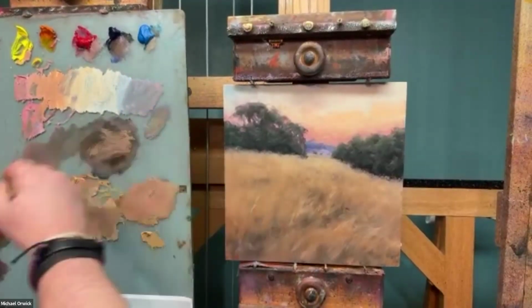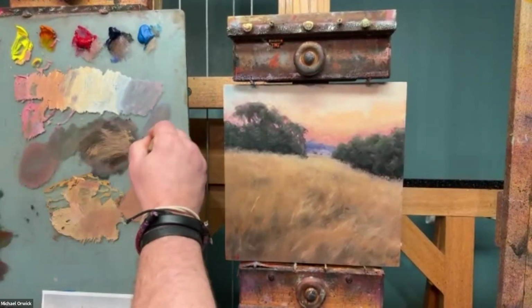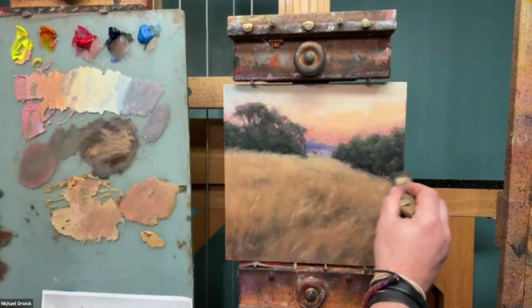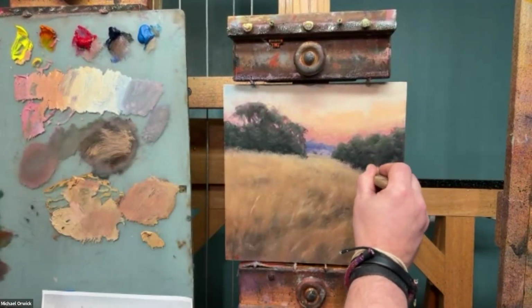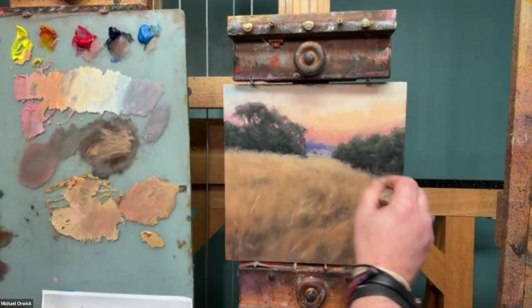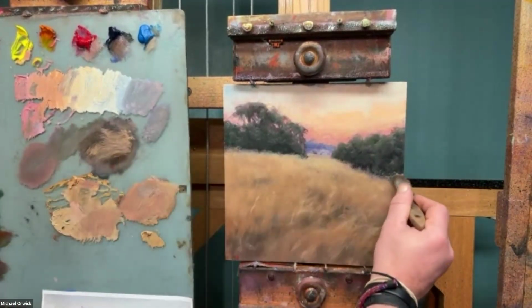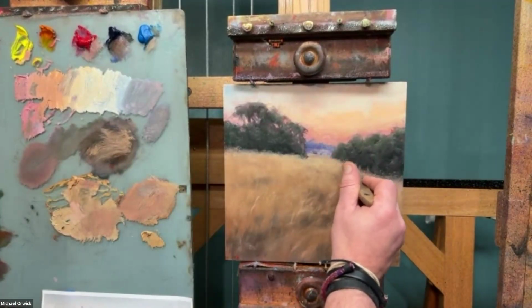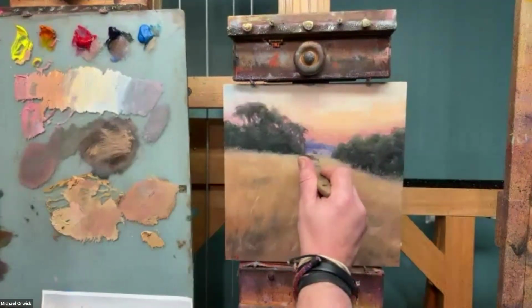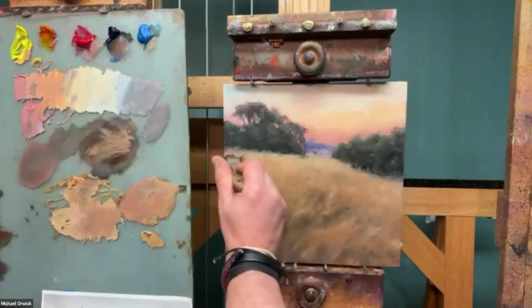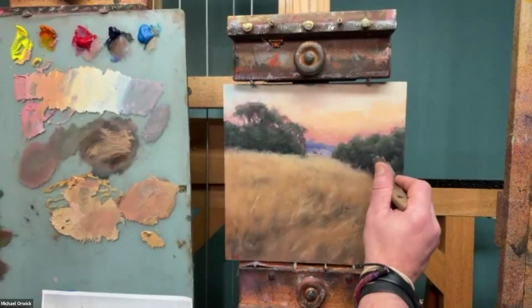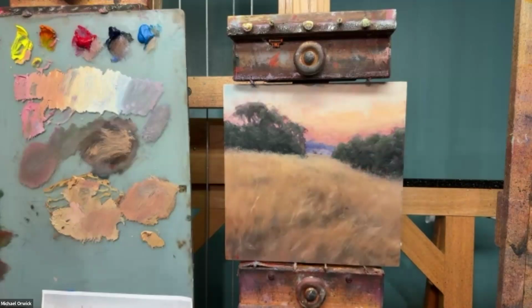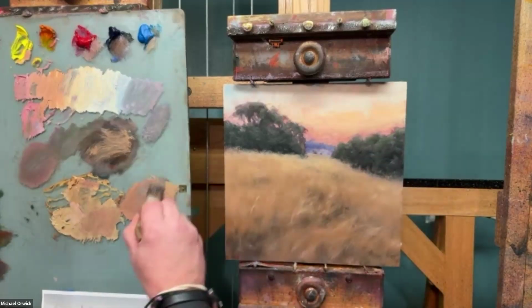What they want. We want a tree. We want to see what I can find. There you go. Ready.